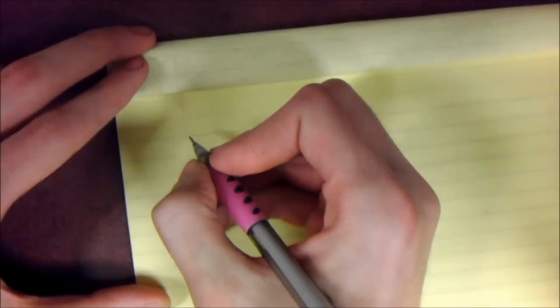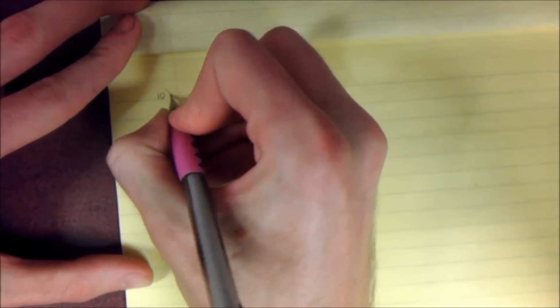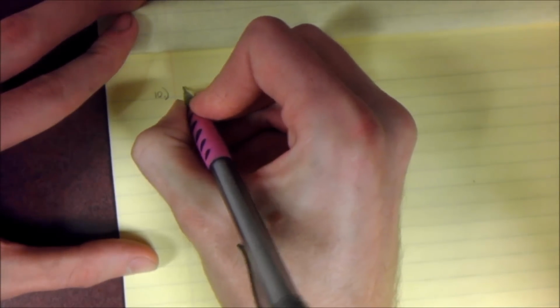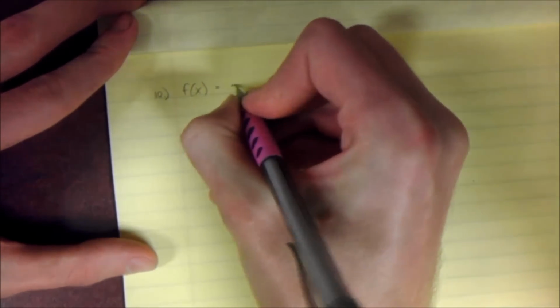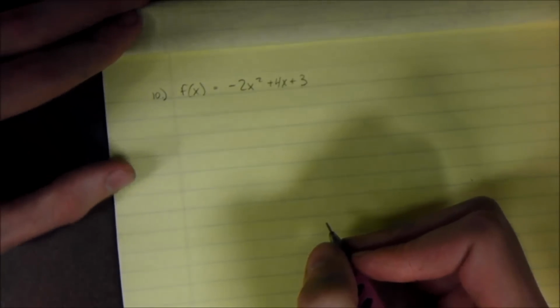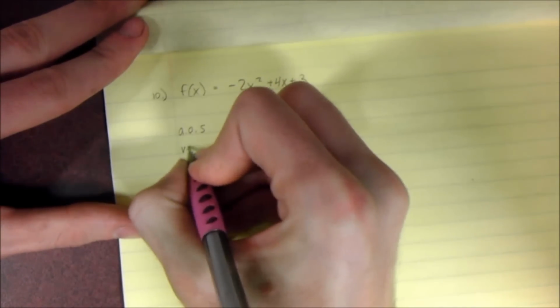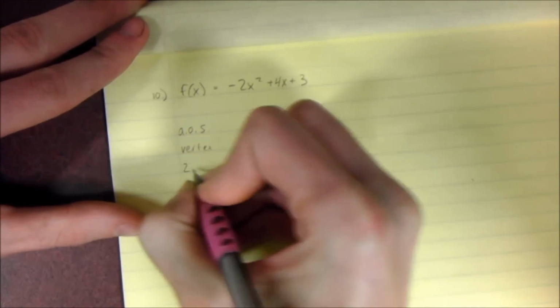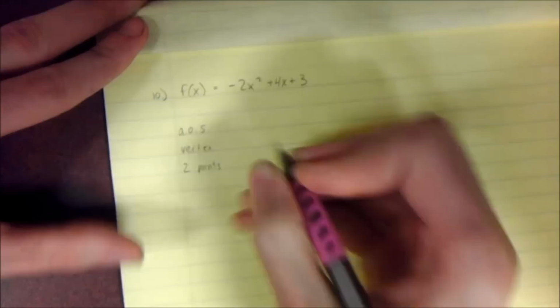I really want to keep it all on the same sheet so I can just scan it in to make my answer key. So number 10, coming up here, we have f of x equals -2x squared plus 4x plus 3. The directions here say to label the vertex, the axis of symmetry, and 2 points on the graph, and then actually sketch and make the graph.